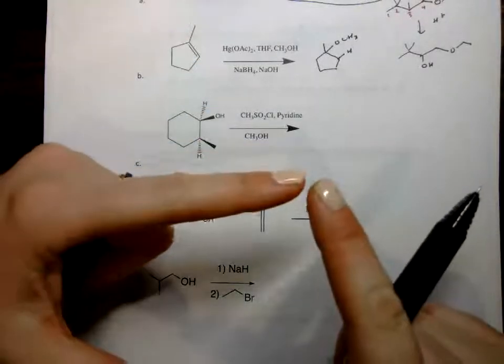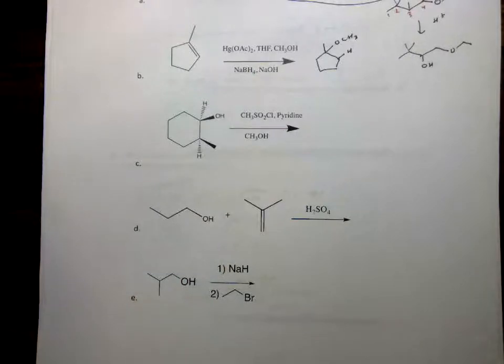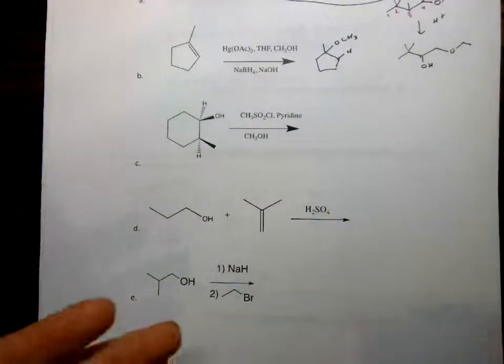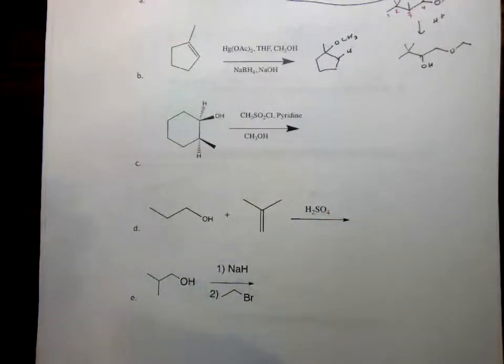It just goes through like that triangle forms, and then the alcohol comes and attacks on the more substituted side because it's partially positive over there. If you remember all that, great. If not, it's okay, as long as you know that it adds to the more substituted side because it follows Markovnikov's rule.